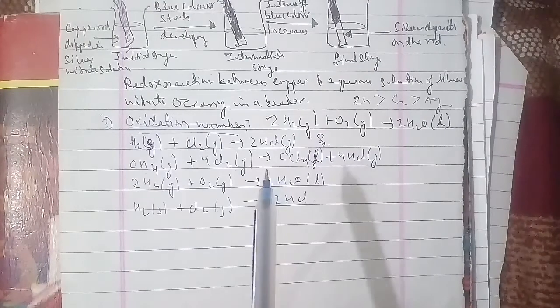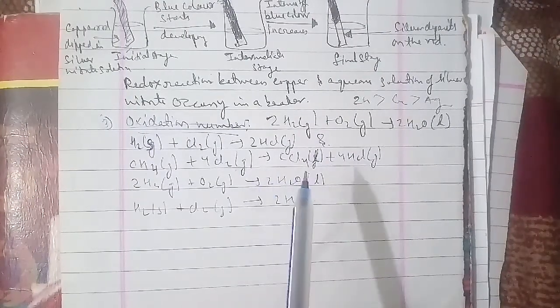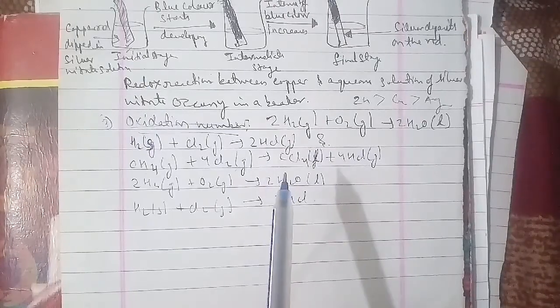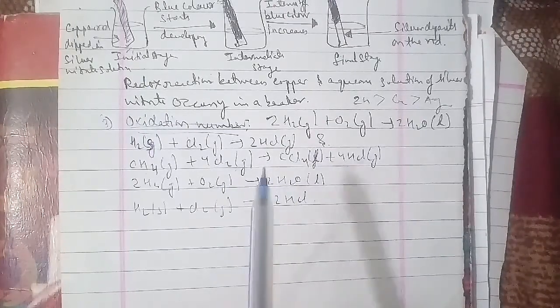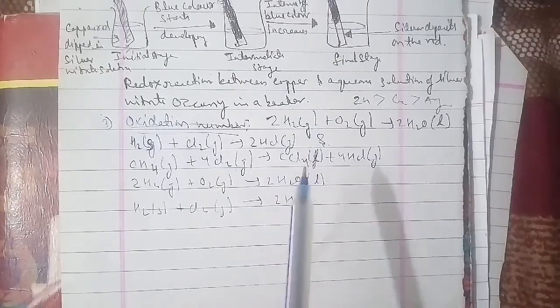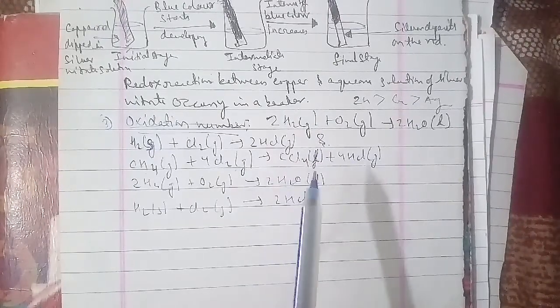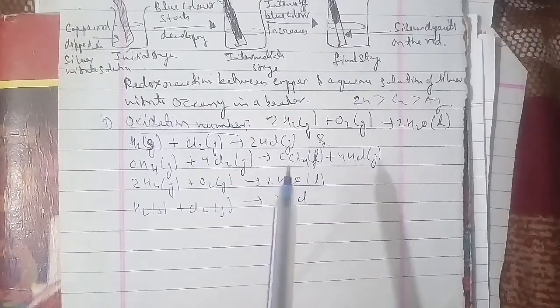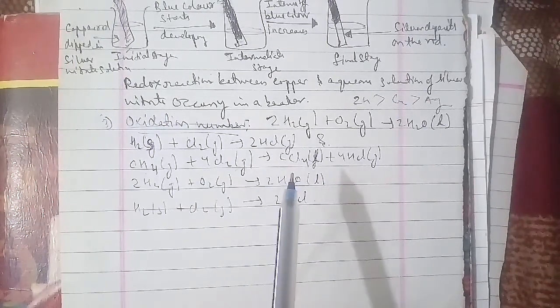In their compounds, all alkali metals have an oxidation number of +1, and all alkaline earth metals have an oxidation number of +2. Aluminium is regarded as having an oxidation number of +3 in all its compounds as well. The third rule is that the oxidation number of oxygen in most compounds is -2.